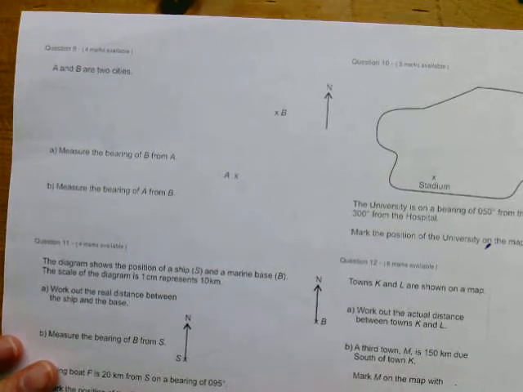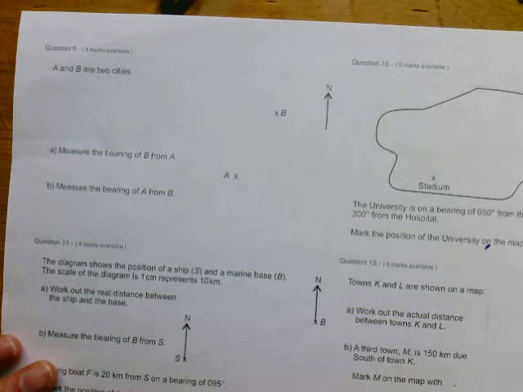Okay, so bearings, there are three really important points you always need to remember with bearings. One is that they are always measured from north. Secondly, they always have three figures. So if a bearing, for example, was 60 degrees, we would write that as 0, 6, 0. And they are always measured clockwise. Okay, so always clockwise from north, always three figures.